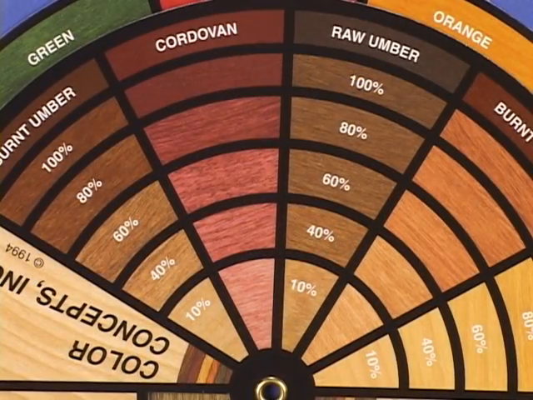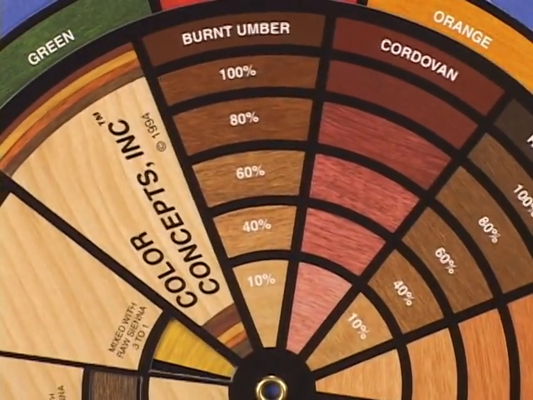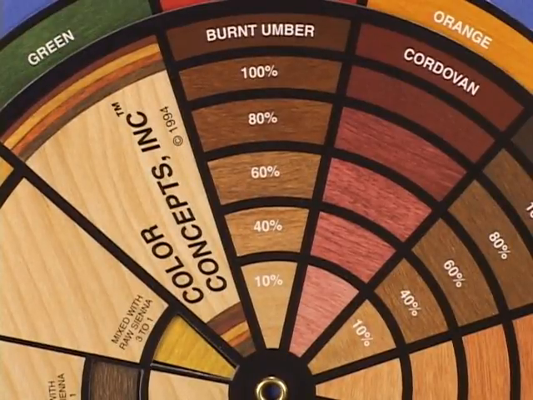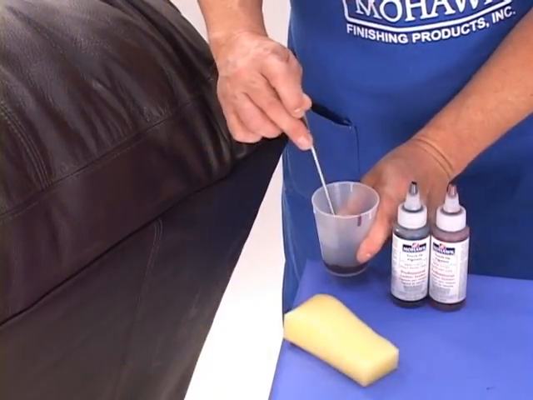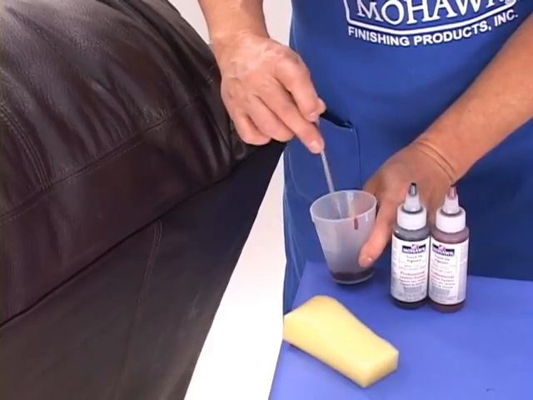Also, the results of reducing 5 of the earth tone colors in various percentages are displayed on the inner circle. We suggest you practice mixing touch-up pigments to become proficient at color matching.